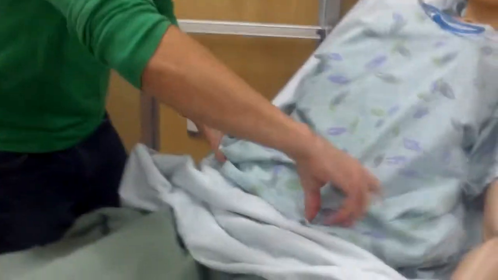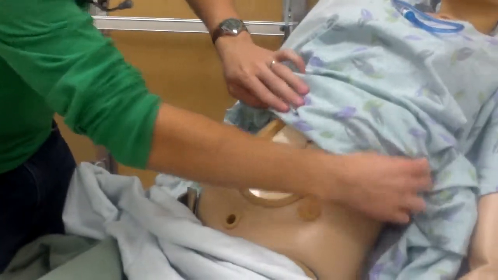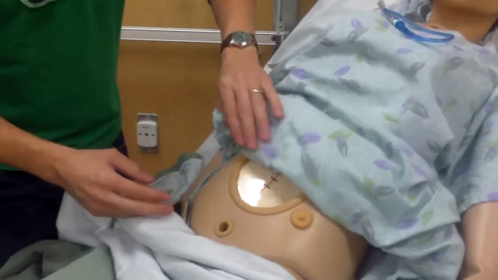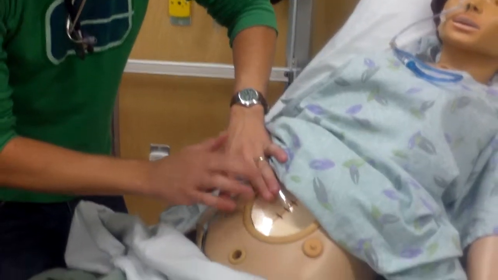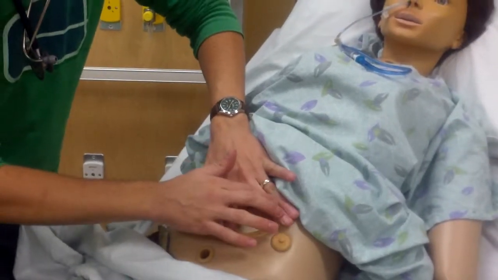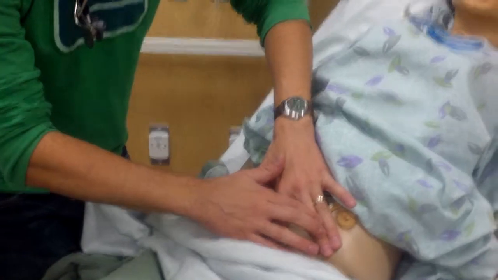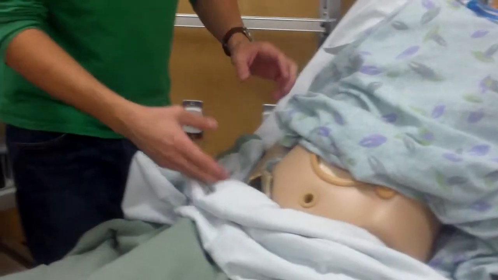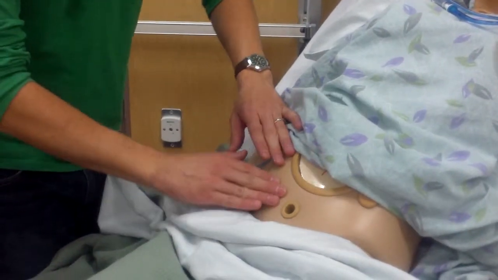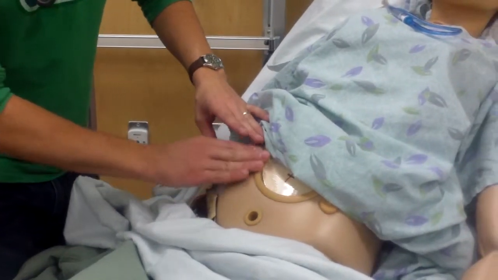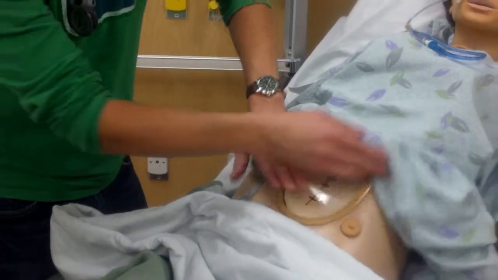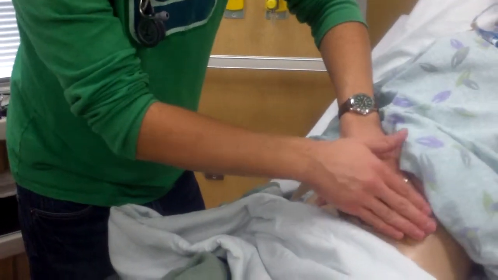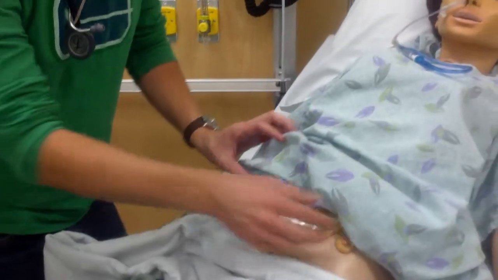I'm going to do light percussion next. With percussion, I'm going to note for any kind of guarding, any kind of tenderness or anything like that. So just a light little listening for tympany. Okay, that's good. And then I would do a light palpation. So I just look for any kind of masses that I couldn't see or anything like that. And if she was ticklish, I would ask her to put her hand over mine as I was palpating for any kind of masses. Alright, there's nothing here, so that looks good.